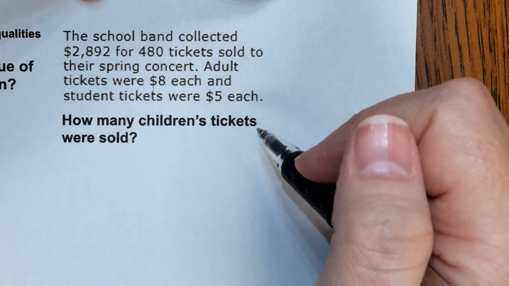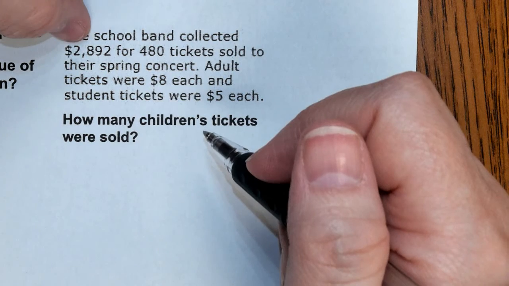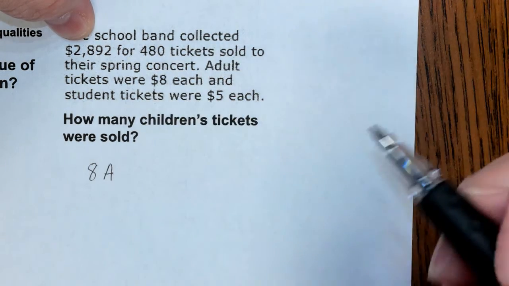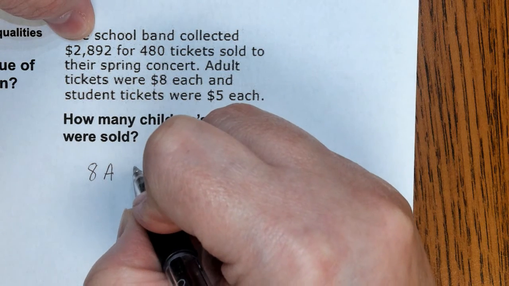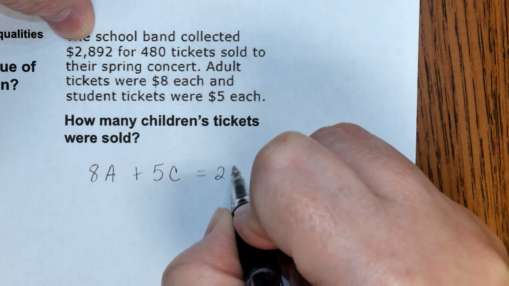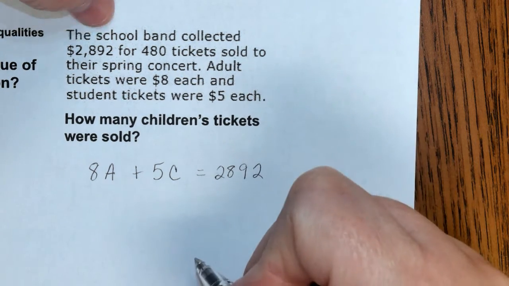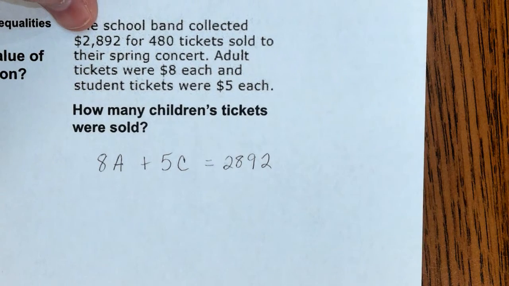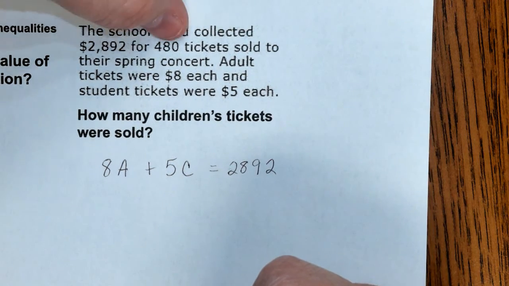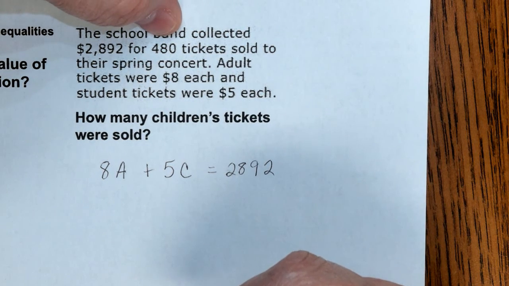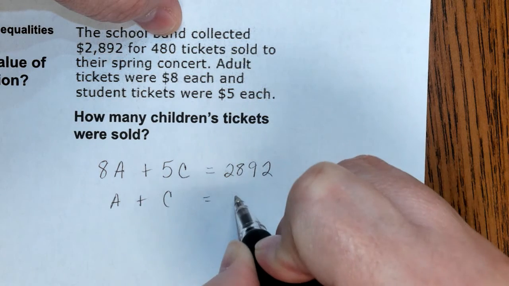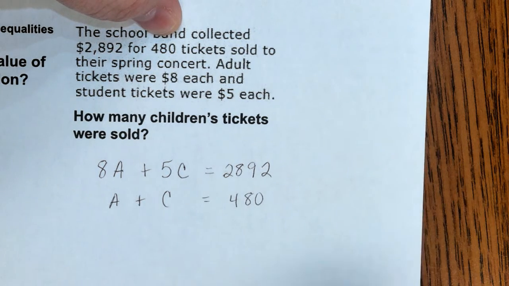So they collected this much money. Adult tickets were $8, so I'm going to put 8 with the A. Children's tickets were $5, so I'm going to put 5 with the children. And the amount of money they collected was this amount right here. That's one of our systems. The other system is not based on money, it's based on how many tickets. Well, we know that they sold 480 tickets. So however many adult tickets they sold plus however many children tickets they sold is 480. Okay?